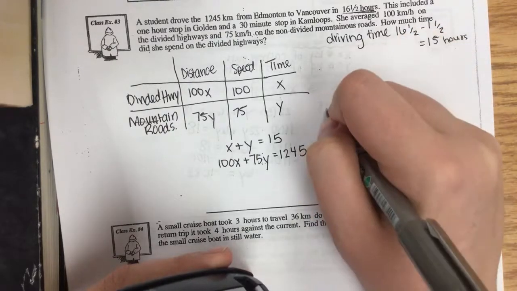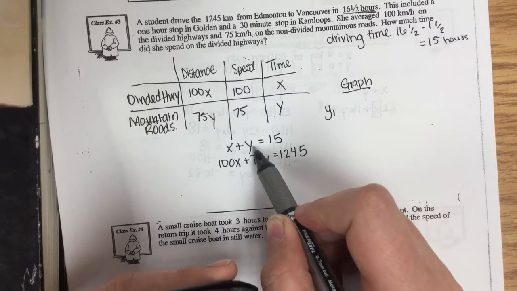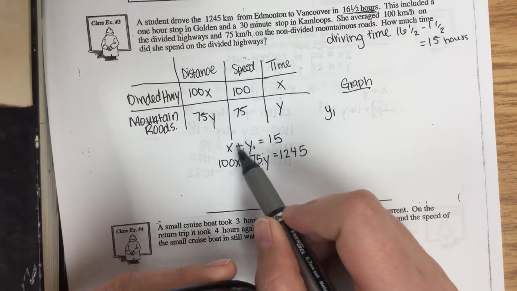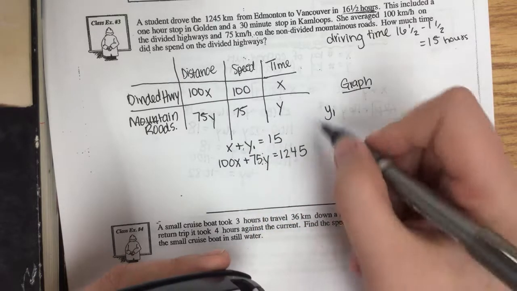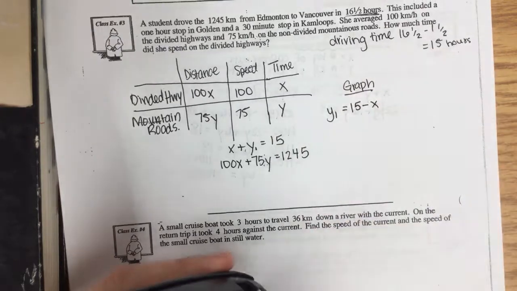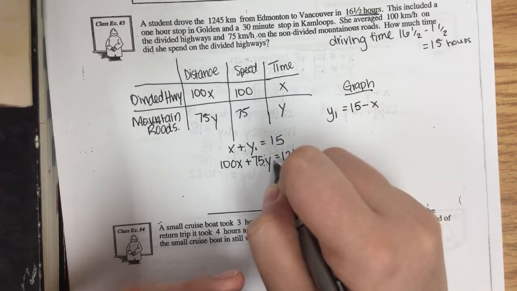The first one has to be y equals, I'm going to call it y1. I can almost label this y1. This is what I'm aiming to isolate. I can do that by subtracting x, so that for y1 I'm going to graph 15 minus x. And this one's going to be harder.